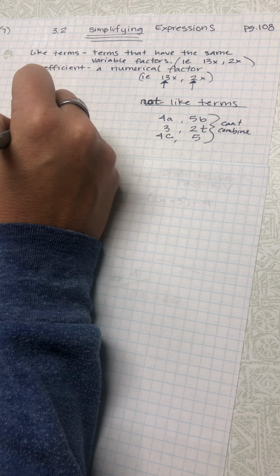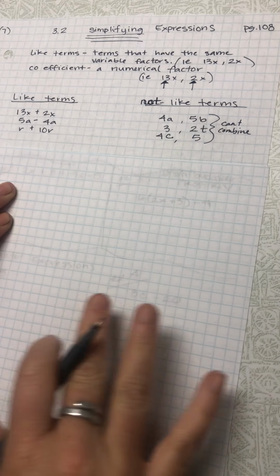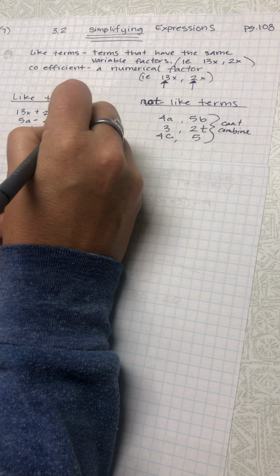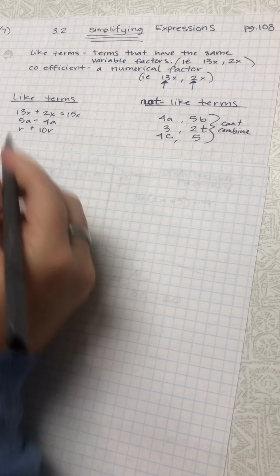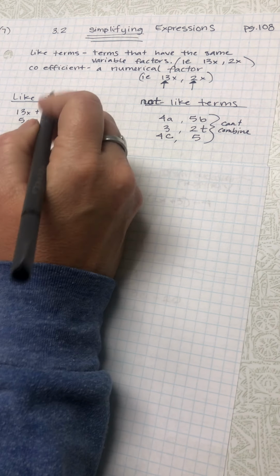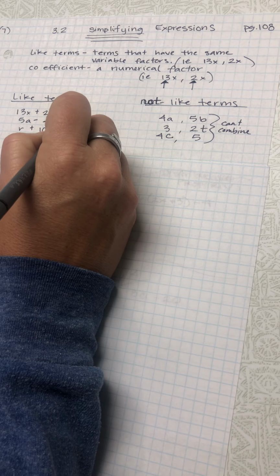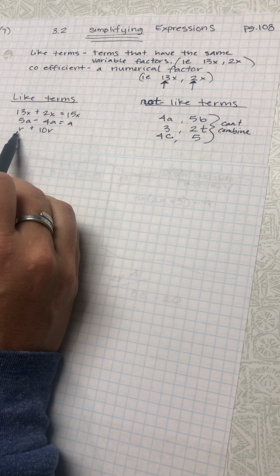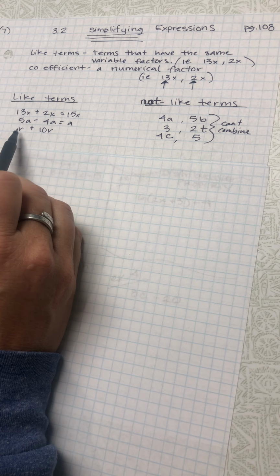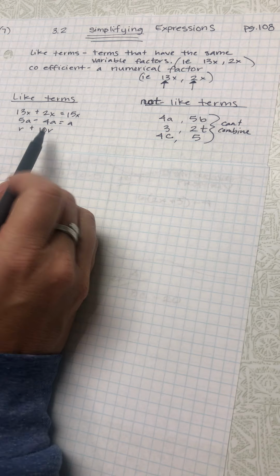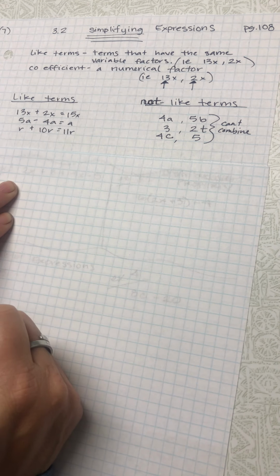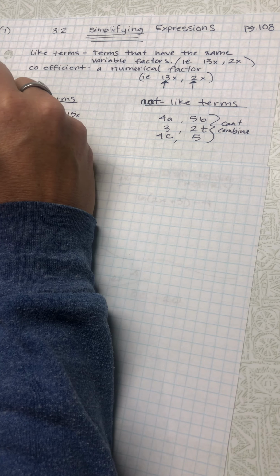If I decide to add or subtract some of these, 13x plus 2x is 15x. Like terms can be combined. 5a minus 4a is 1a, okay? It's just a. Just like down here, r plus 10r, this means I have one r plus 10 more r's, so I have 11 of whatever r represents, okay? So these can combine.